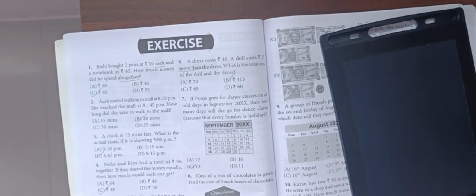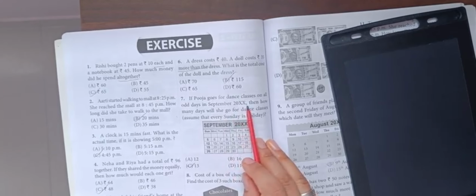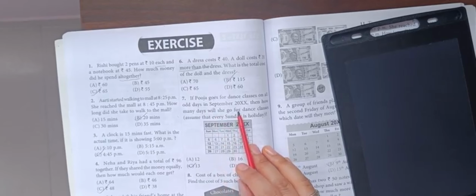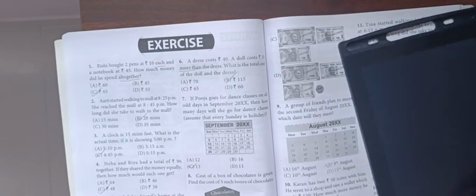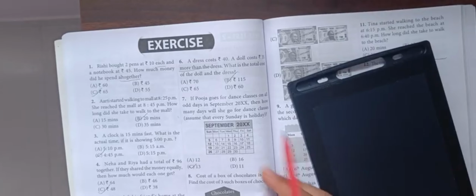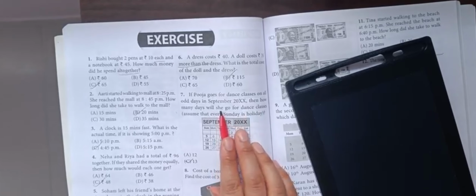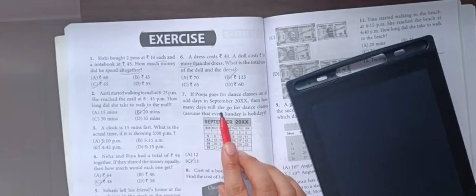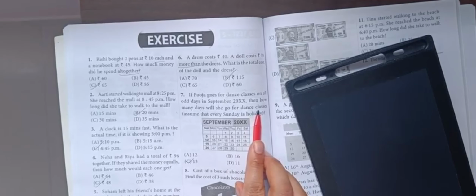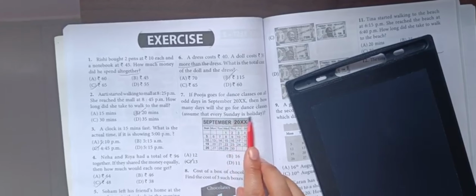Next is if Pooja goes for dance classes on all odd days. What are the odd days? 1, 3, 5, 7, 9 in September. Then how many days will she go for a dance class? Assume that every Sunday is a holiday.